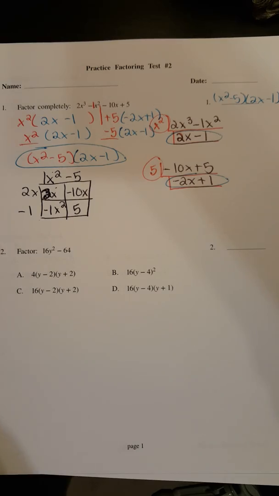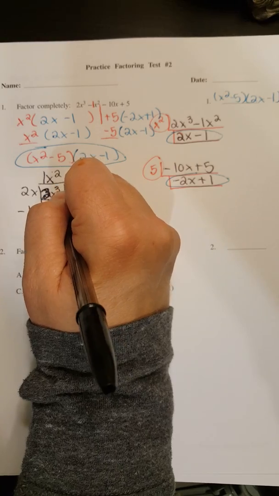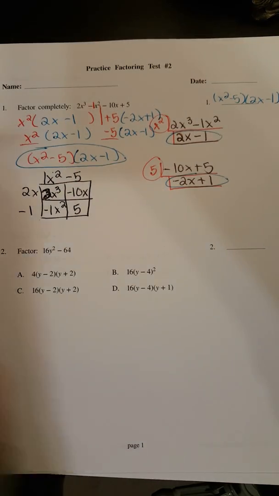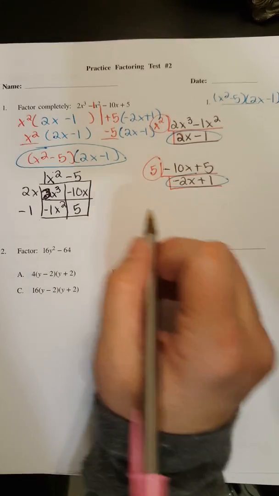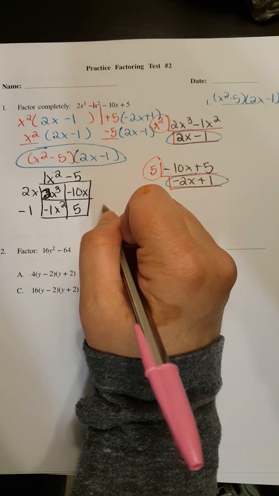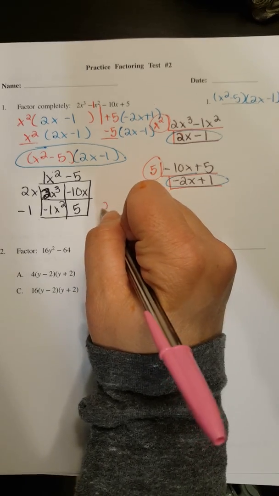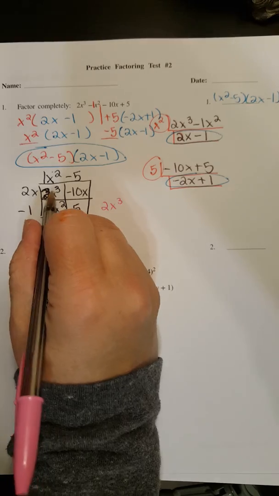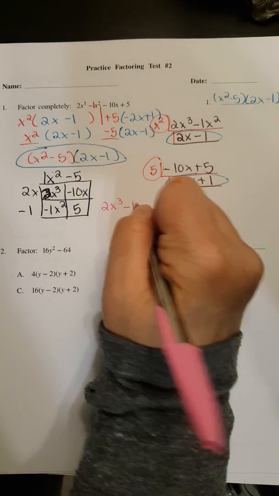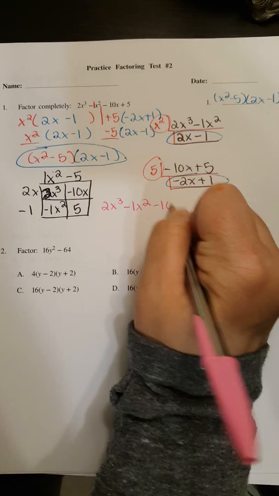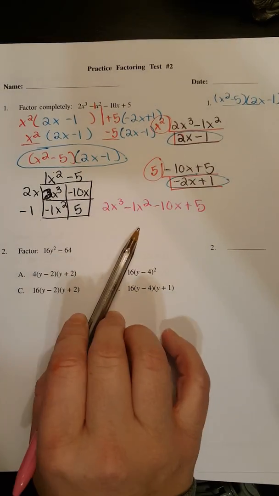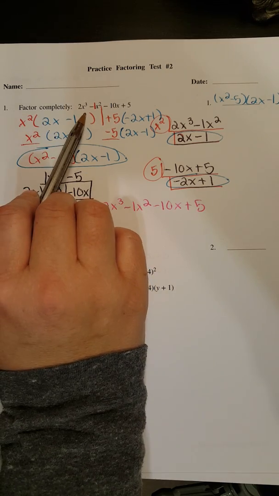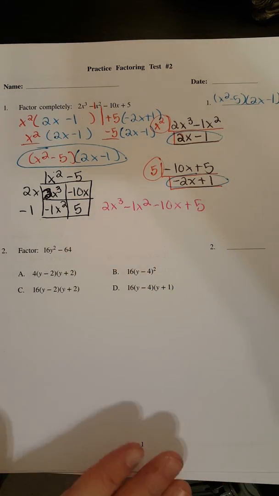And there's no like terms here that I can combine. Oops, I forgot my exponent here because I was so busy fixing my coefficient. So we don't have anything we can combine. When we write our answer, we want to write it in standard form, which is highest to lowest exponent. So we're going to start with this 2x to the third, which is our highest exponent. Then we're going to go with the negative 1x squared, then the minus 10x, and the positive 5. And the way we know our answer is right is because our checked answer is the same as our original problem. So that one is done correctly.